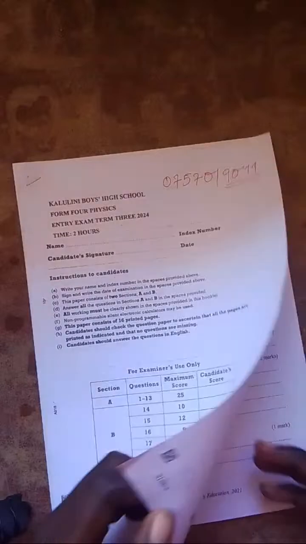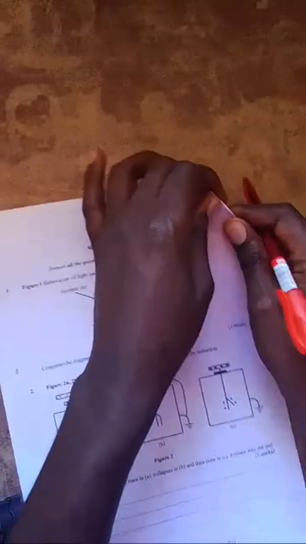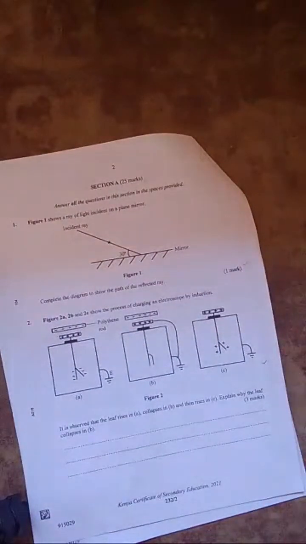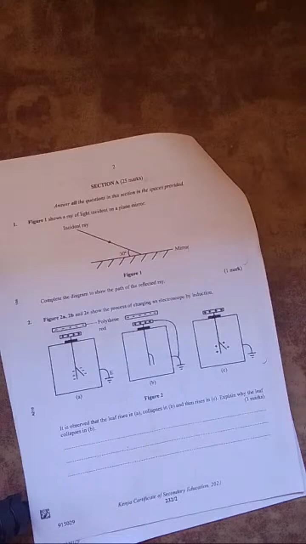Welcome to today's episode once more. This is KCSE of 2021. This is the first question. It is about the rectilinear propagation of light, especially on reflection.